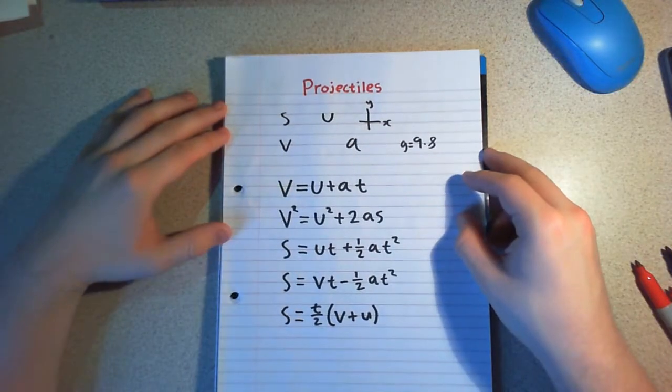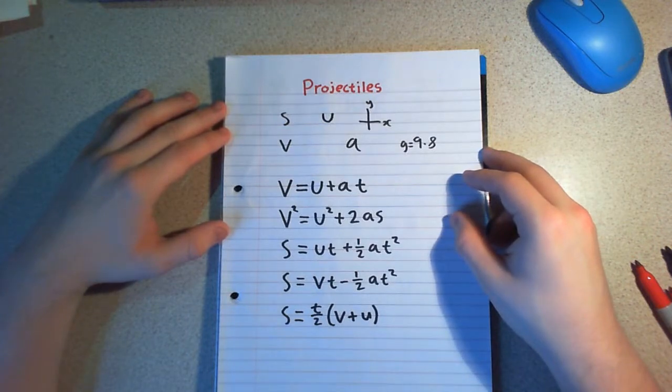Alright, so this video is on projectiles. This series is going to be on projectiles, falling objects, that kind of thing. Just going to go through some notations quickly first.